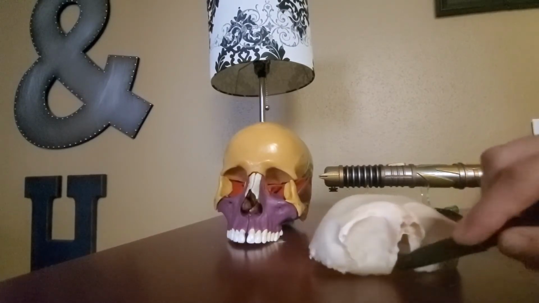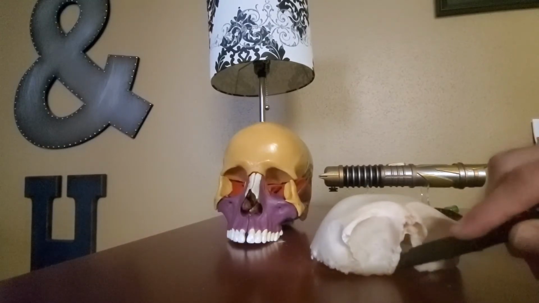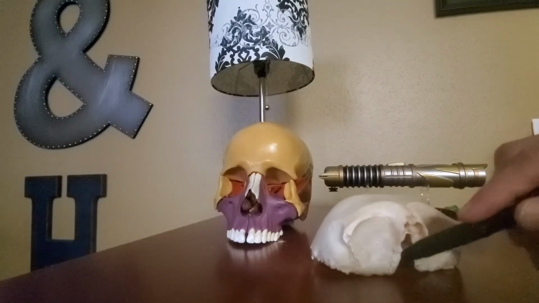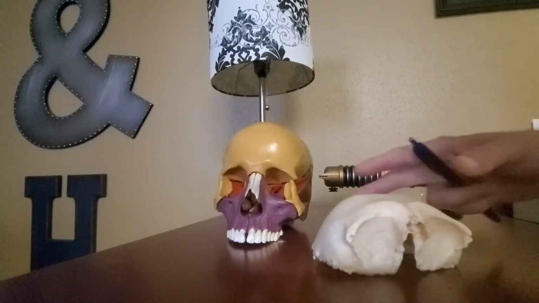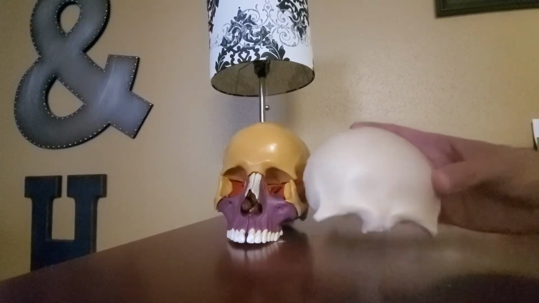And this area right here that I want you to remember, it's called the ethmoid notch. And it literally functions as the word says. It's a notch that the ethmoid bone actually fits into. That's your ethmoid notch. And that's the major landmarks I want you to remember for your frontal bone.